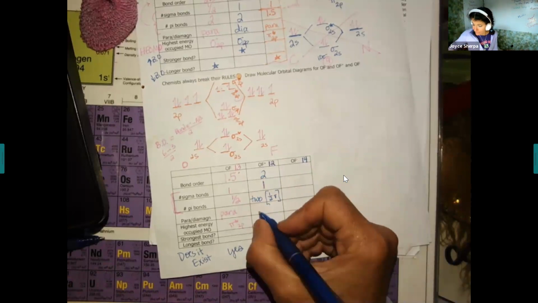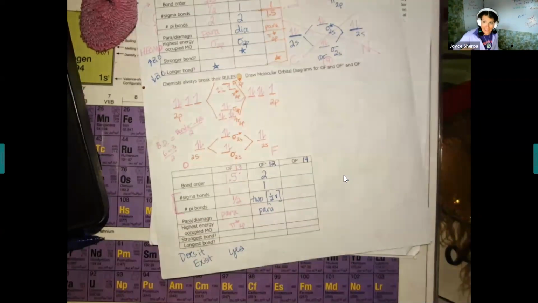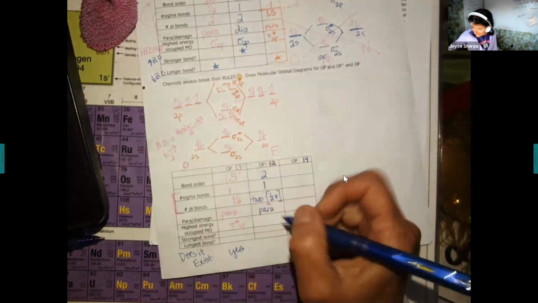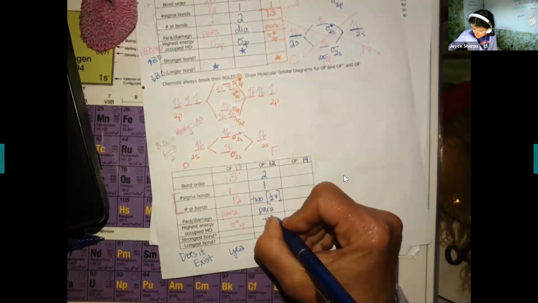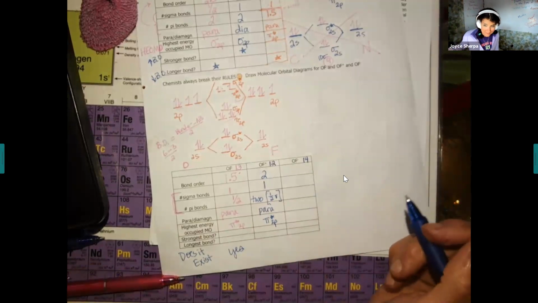All right, it is paramagnetic because you have half bonds. You have unpaired electrons. If you have unpaired, it's paramagnetic. Highest occupied is still pi star 2p. All right, now we're going to go to 14. Any questions?